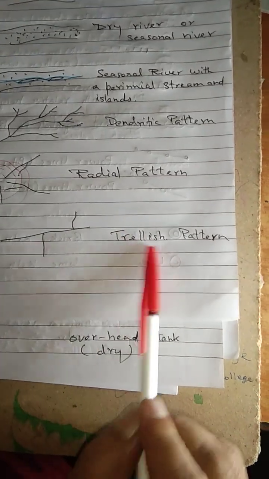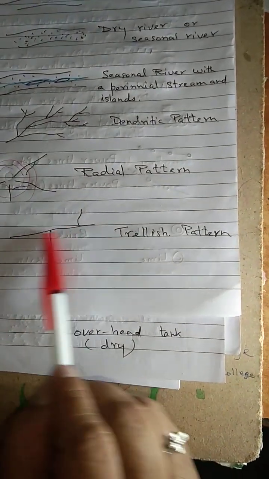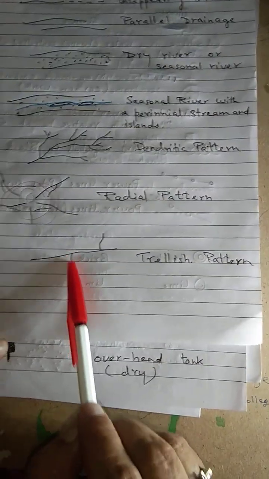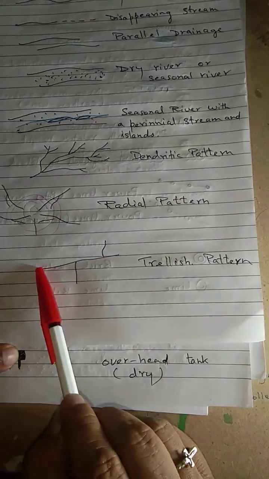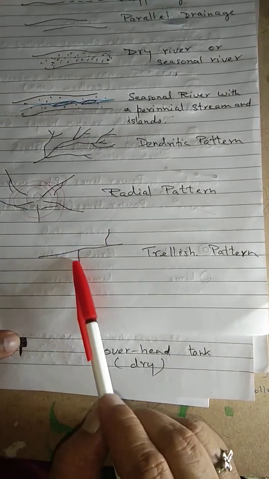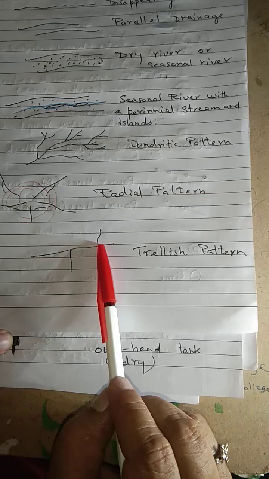This is called a trellis pattern, making a T, or not exactly, but somewhat like a 90 degree. This is a main river. Some streams are meeting here in a T design. So they are called trellis pattern.